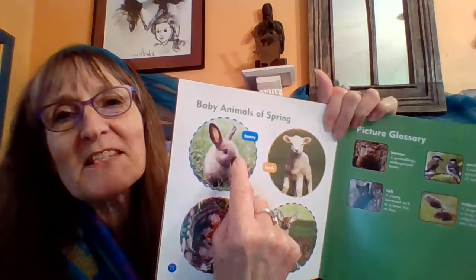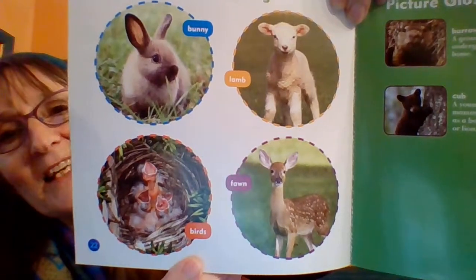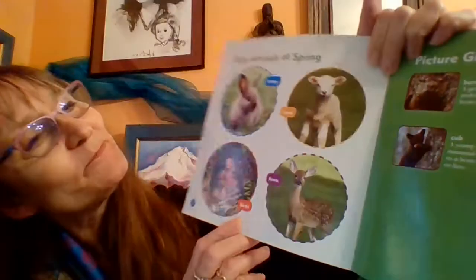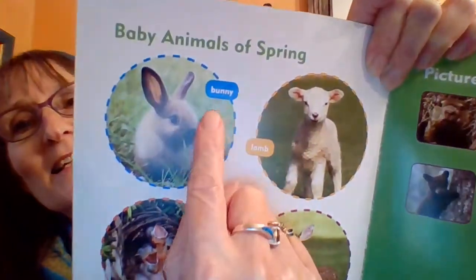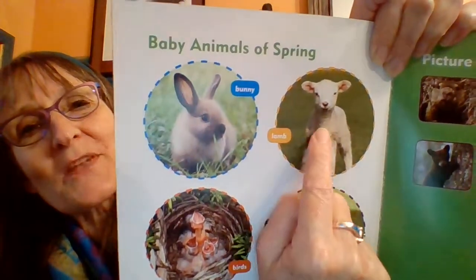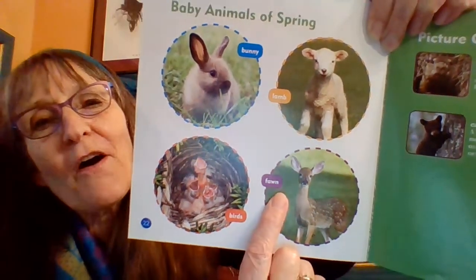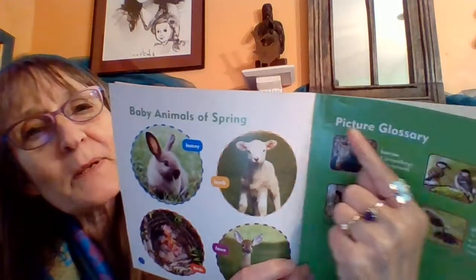We have photographs that have labels of real animals, real names of real animals. Can you read those names? I'll bet you can read this one really easily because it starts with a B, and you know what that is. And that one starts with an L, you know what that is. A B. And fawn is the name of a baby deer. And here we have a picture glossary. And I'm going to read this to you because it will give you some information about words that you're going to hear in the story, so you'll know what they mean.